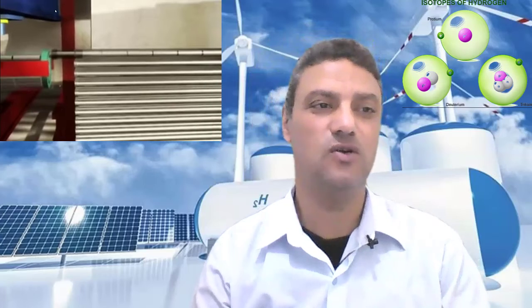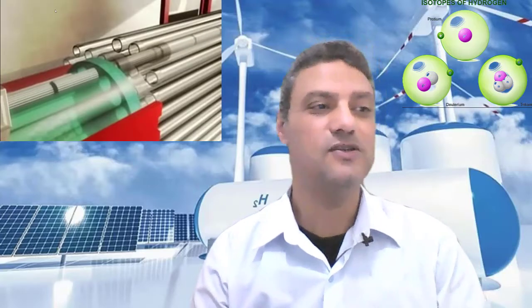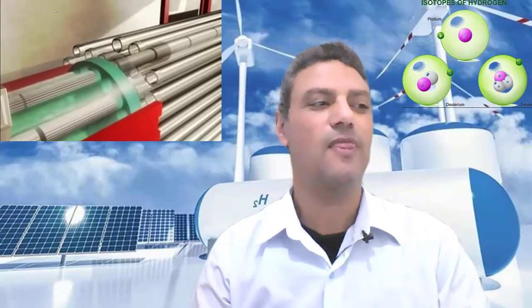Okay, these were the 10 advantages of the CANDU reactor. First is working with natural uranium-238. Second, working with heavy water. Third, online fueling. Fourth, producing more fuel than what it consumes. Fifth, production of cobalt-60.